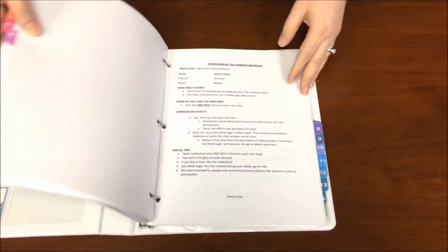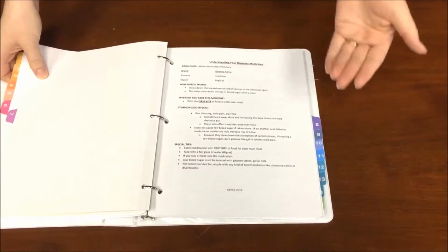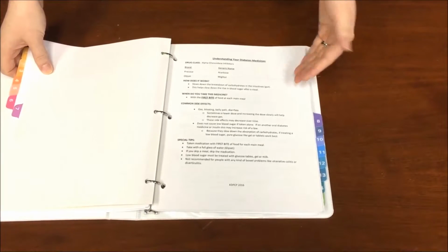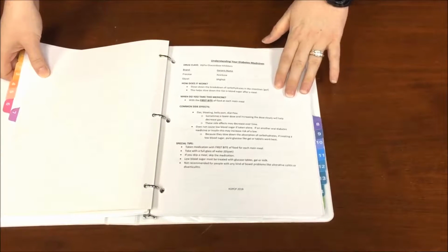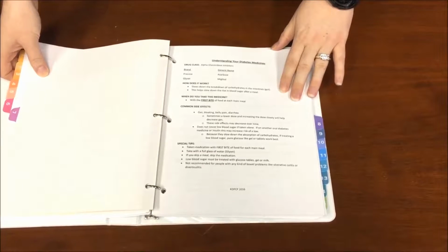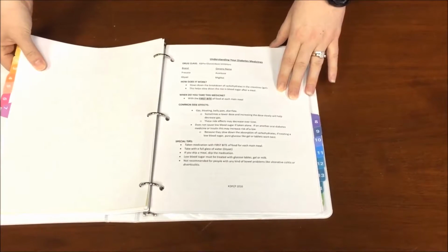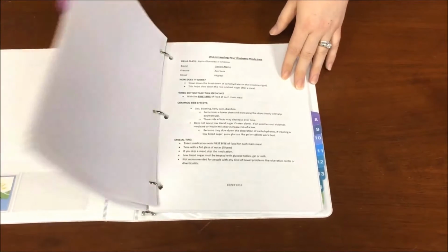This section talks about diabetic medications. So if a person has a question about a medication that they're taking, they can go through and see for that specific medication what the side effects will be, or just special notes that they need to make about that medication use.